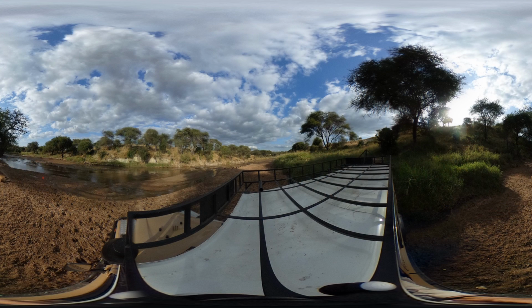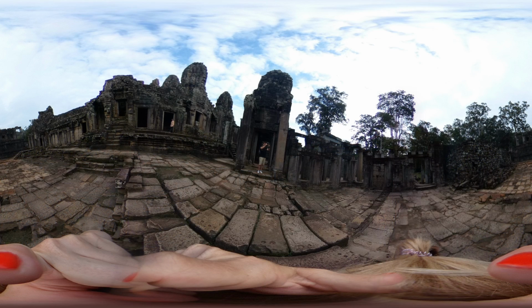Next is an image of Botswana out in the savannah. There are trees all around. There's a small puddle or a watering hole, some small birds, and a jeep on which the camera is sitting. There are clouds in the sky. The ground is very loose dirt.